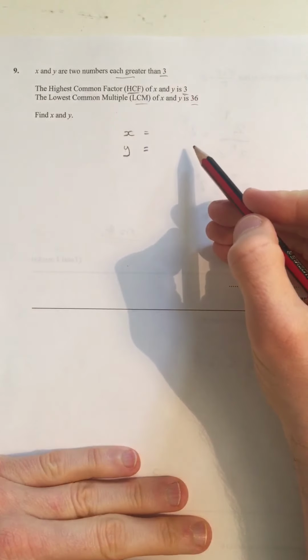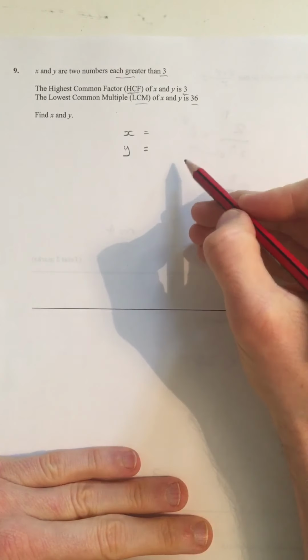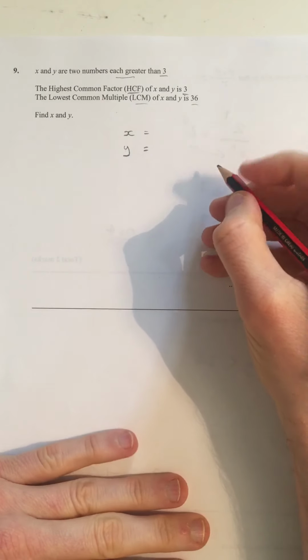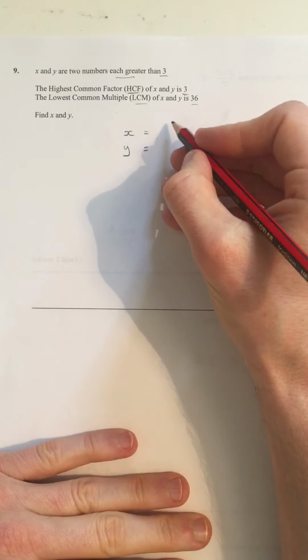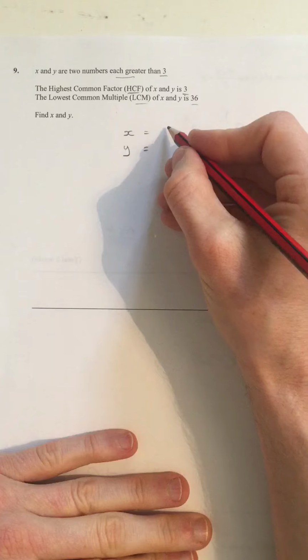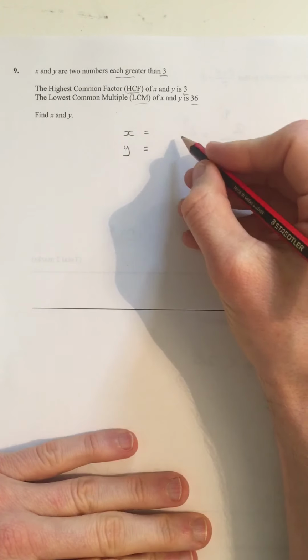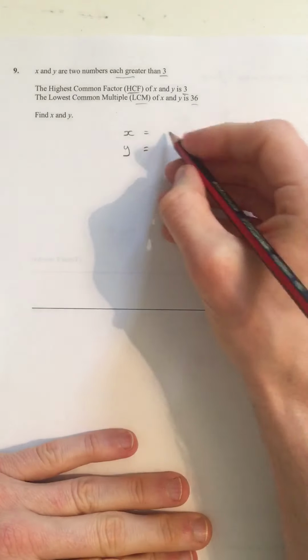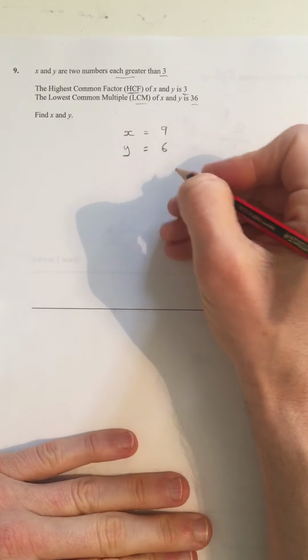They need to be bigger than 3 and their highest common factor is 3. So the highest number that goes into both of them is 3. So numbers that go into 3, well, it could be a 6, could be 9, 12, 15, 18 and so on. So let's say that x is 9 and let's say that y is 6.